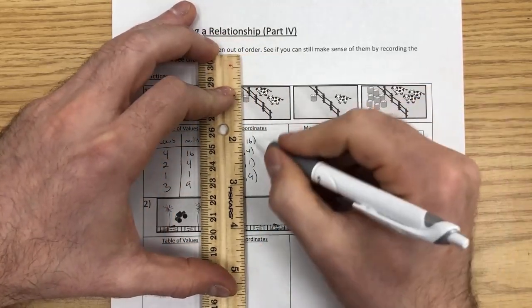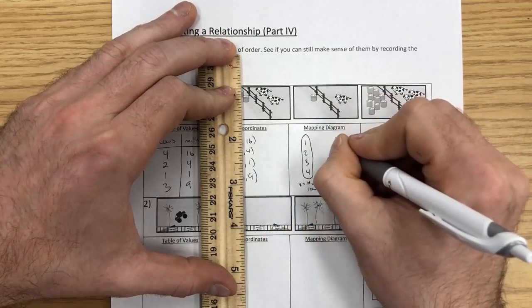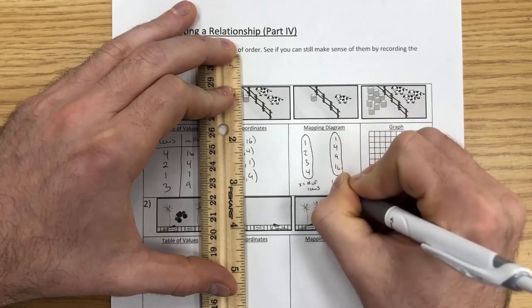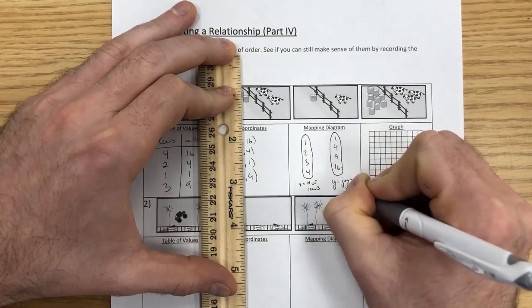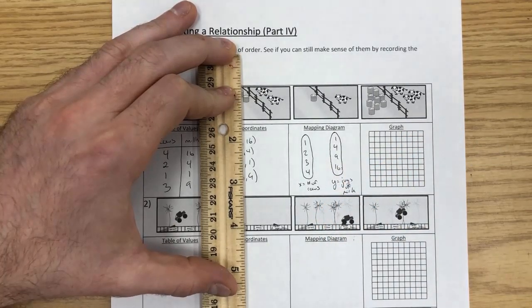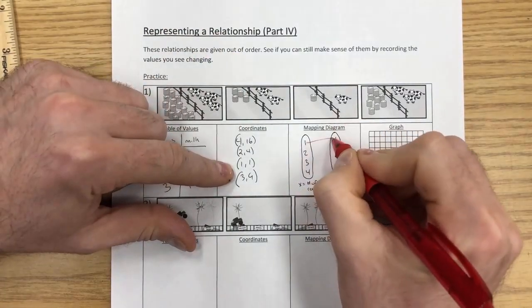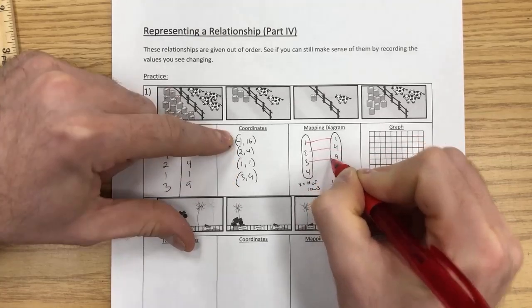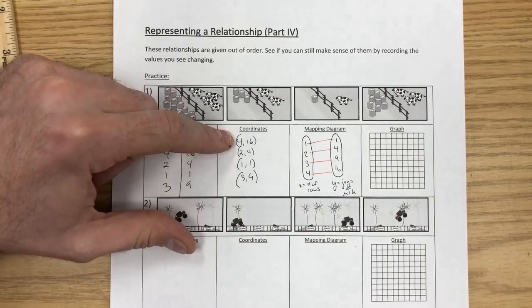Our Y values, again, we're going to have to sort them. 1, 4, 9, 16. Jugs of milk. Perfect. And if we map these, we notice that 1 maps with 1, 2 maps with 4, 3 with 9, and 4 with 16. We have a direct positive relationship.